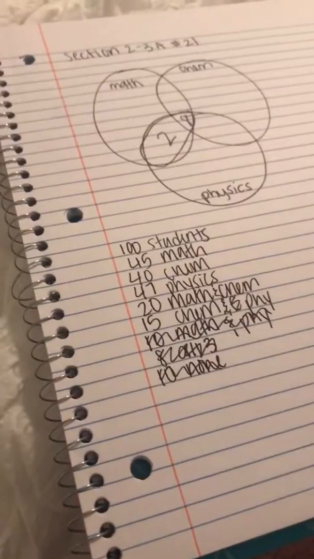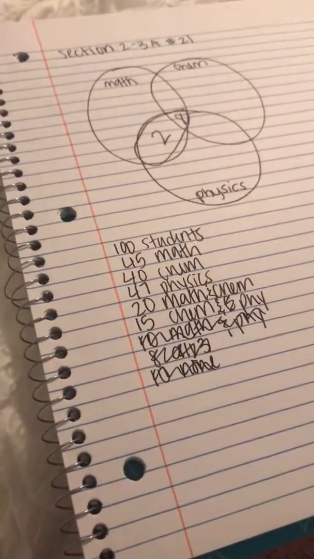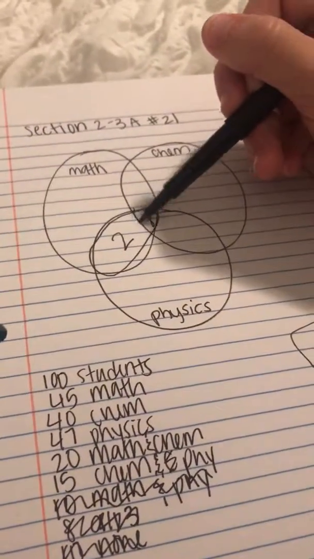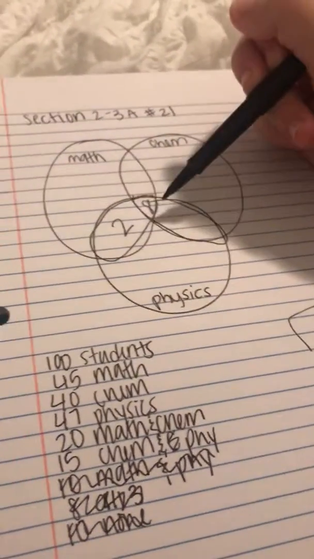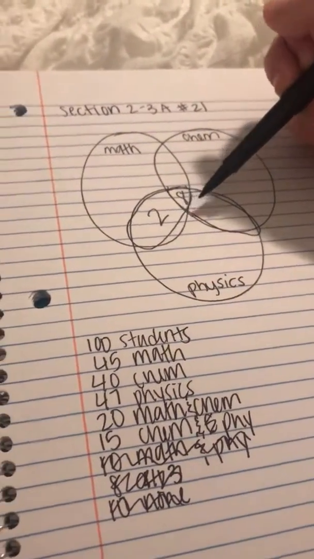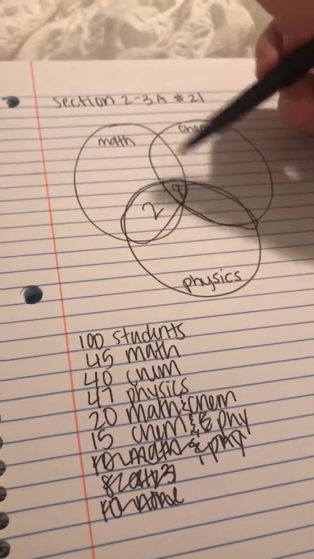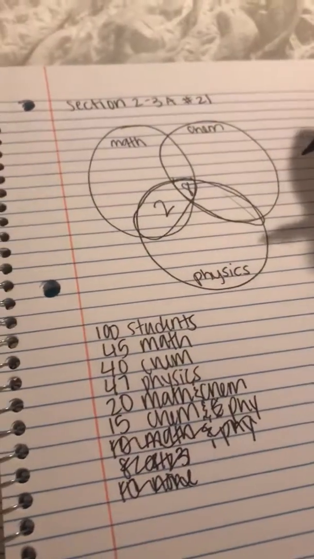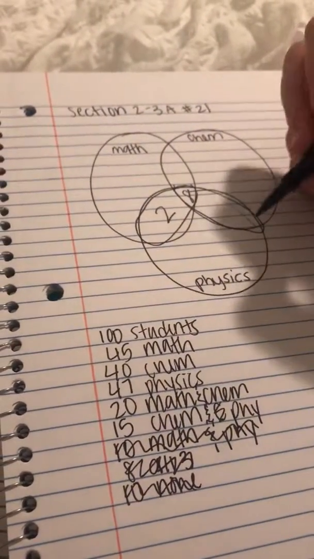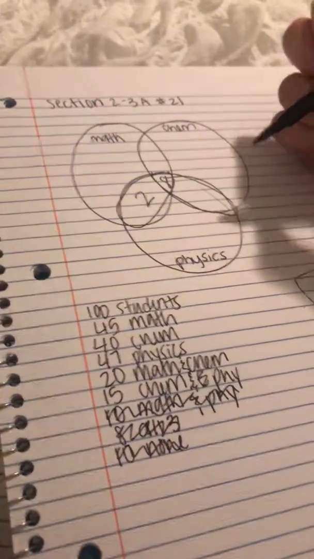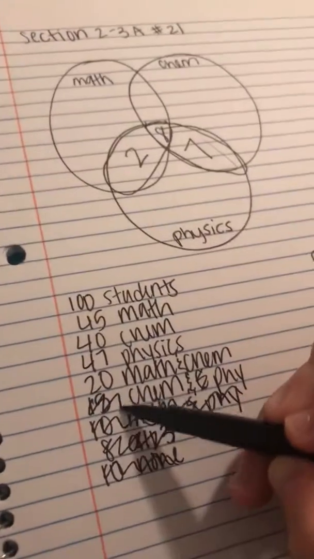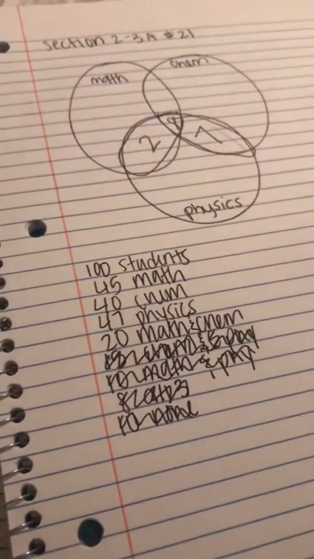So next, 15 people did chemistry and physics. We'll look at the diagram in chemistry and physics, at this circle right here. Since we already have an 8, we need to figure out what number plus 8 will make the whole circle equal 15. 7 plus 8 equals 15, so we would fill in a 7. Then we're going to cross that out since we filled that part in.